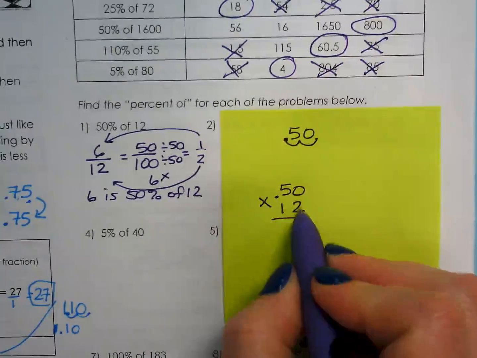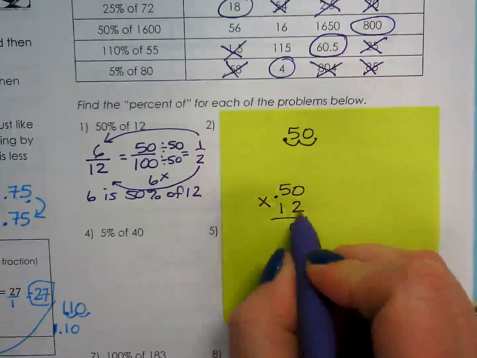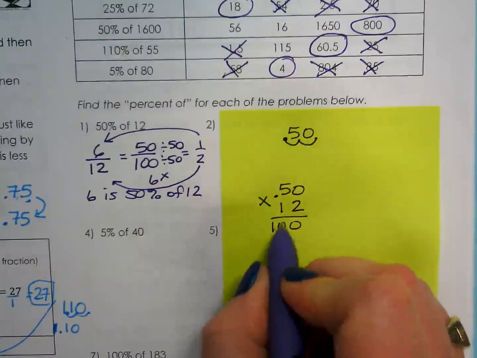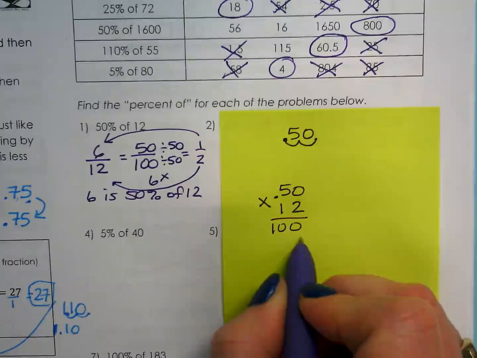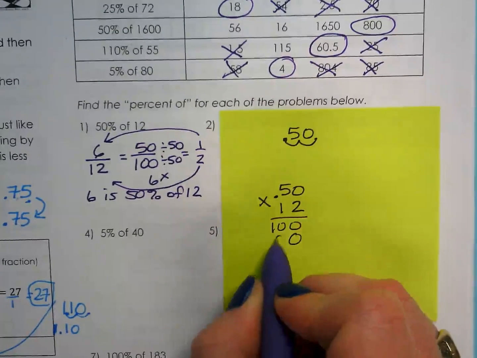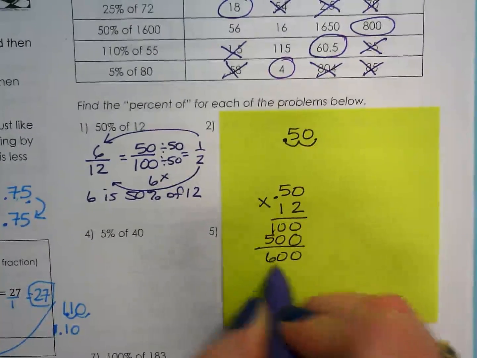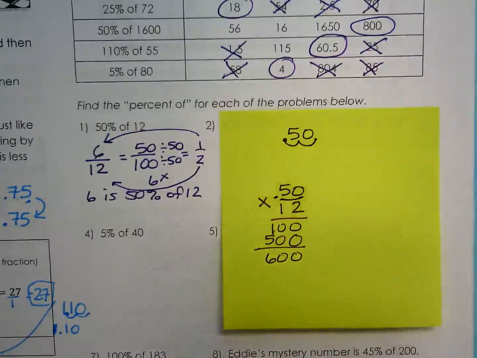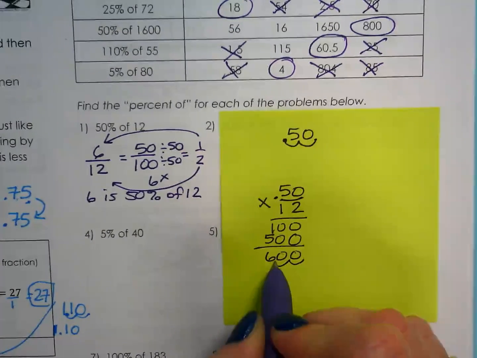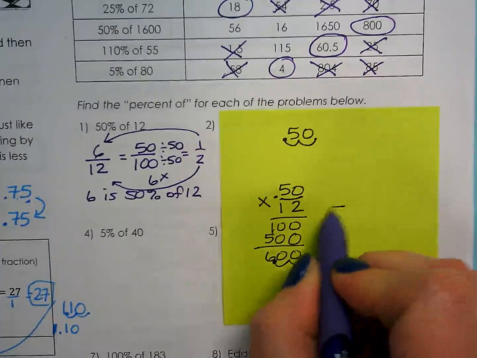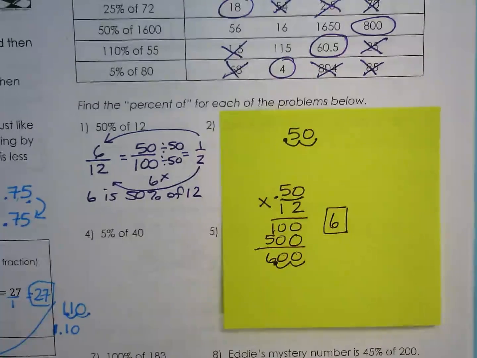What's 2 times 0? 0. What's 2 times 5? 10. What do we put down here as a placeholder? 0. 1 times 0? 0. 1 times 5? 5. We're going to add. How many places do we have here? 2? 6. So the answer is still 6. Okay? We should get 6, right? All of these methods should get us the same answer. Anybody have a question on how we did that? No. Okay. Now let's do the fraction method.